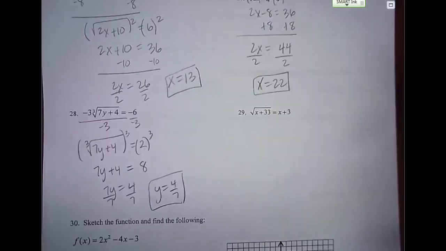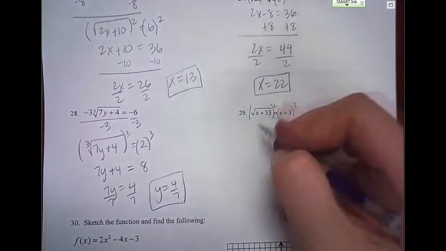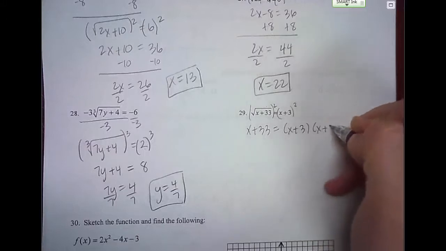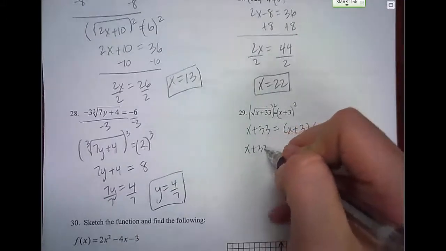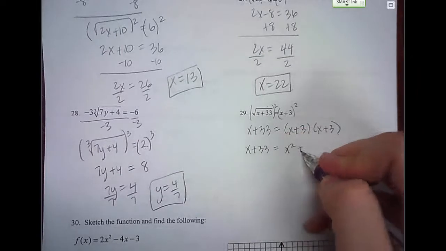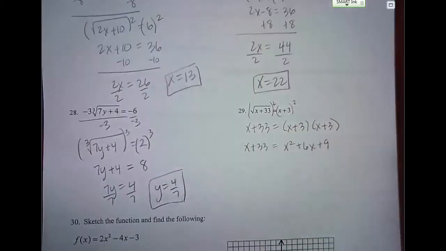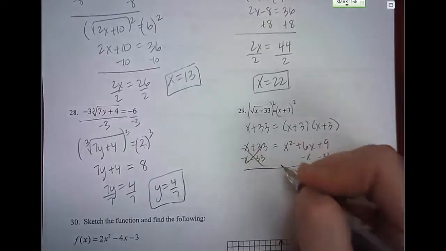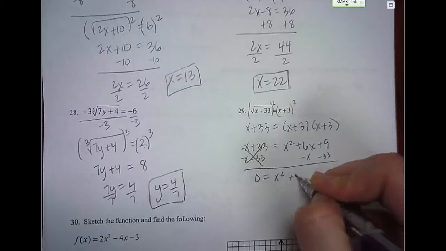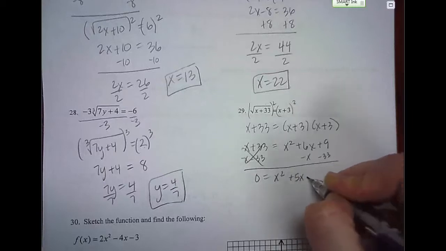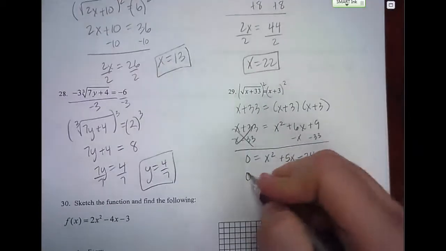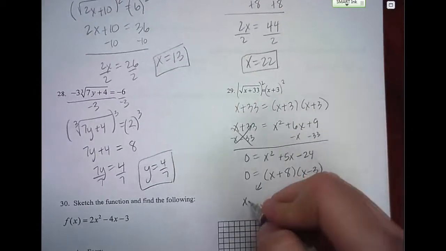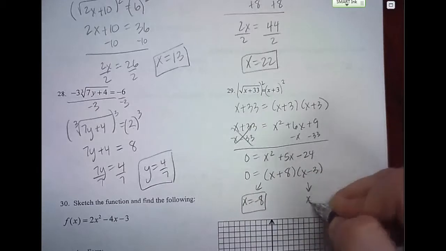And number 29, square both sides. So on the left, x plus 33. On the right, you have to write out x plus 3 times x plus 3. So multiply out the left, x squared plus 6x plus 9. Move everything over to the left. So 0 equals x squared plus 5x minus 24. And we're just solving for x. So I would factor. And when you solve for x, you get -8 and +3.